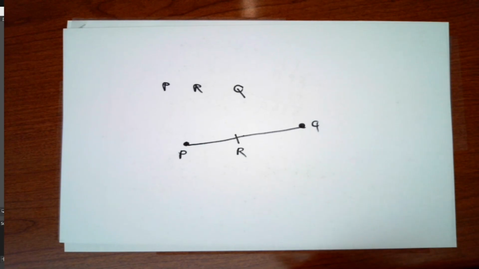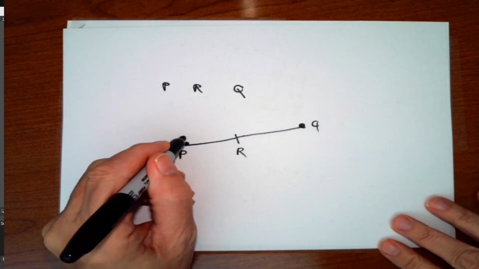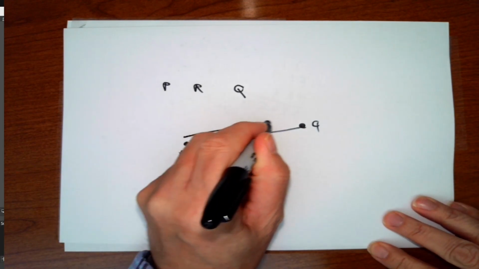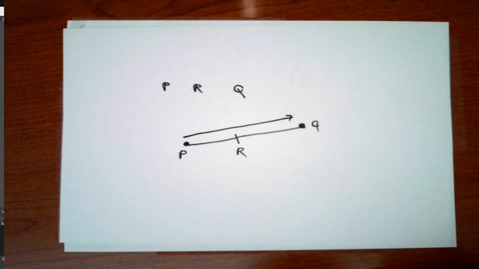If I want to think of traveling from P to Q, there's going to be a vector that represents that. The length of the vector tells me how far I have to go, and the relationships between the different components tell me the direction, as we'll see later.